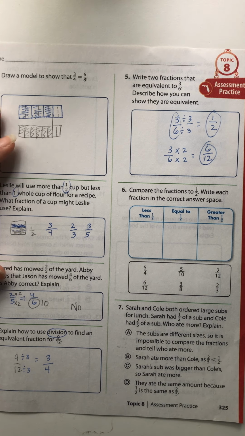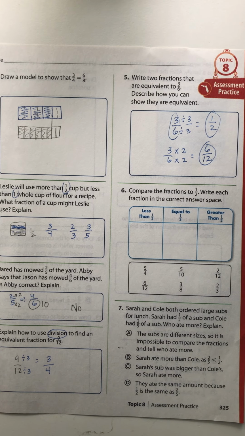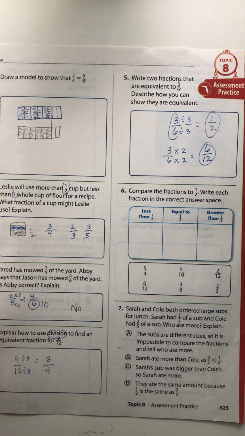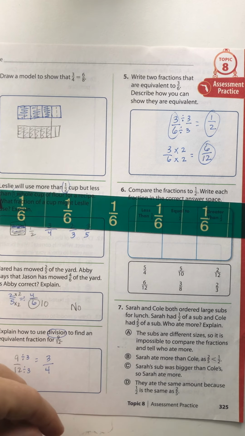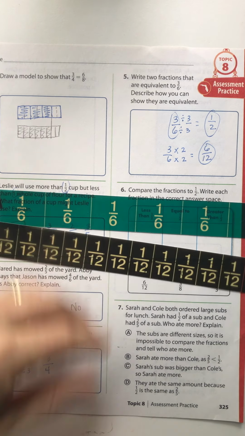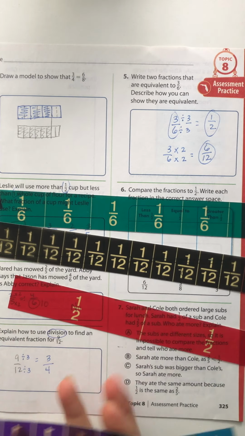All right, we can show they're equivalent by drawing fraction bars. I happen to have my fraction bars here to show you rather than drawing them, but of course you would need to draw them to show that. Here's the sixths, then we have twelfths, and we have halves.